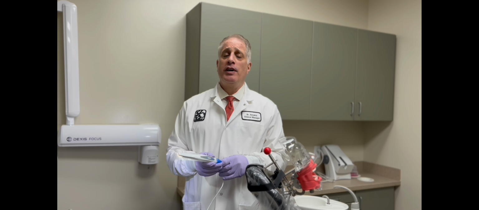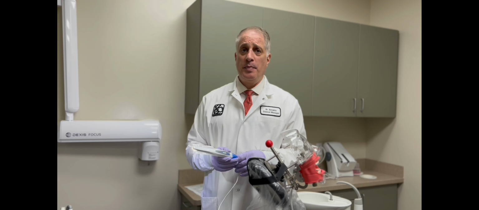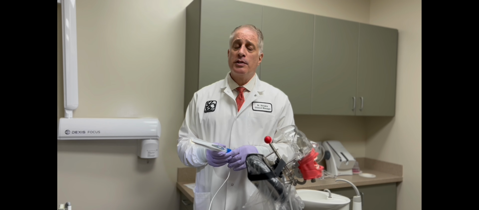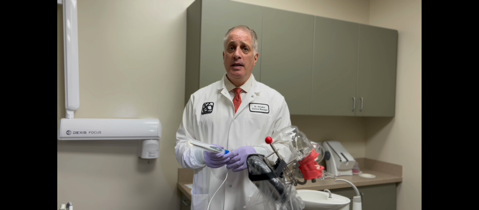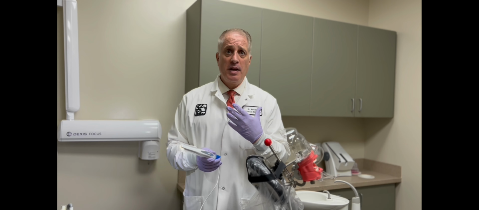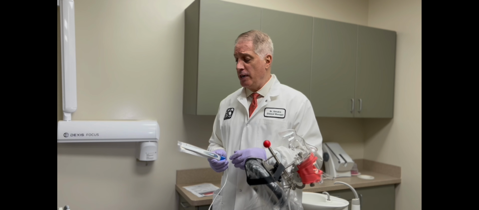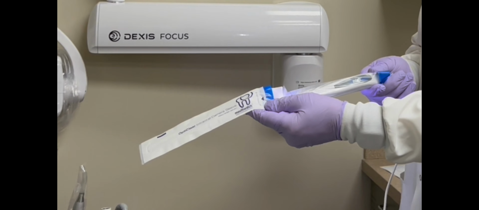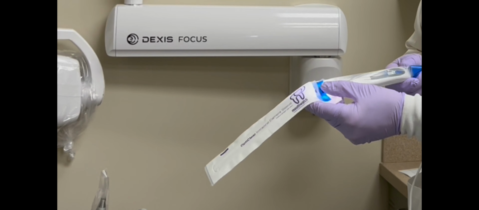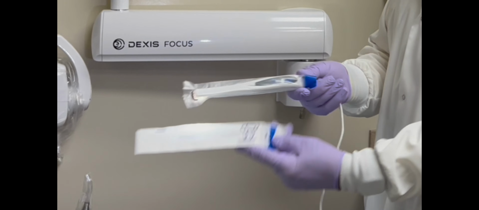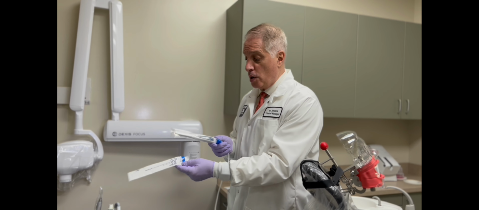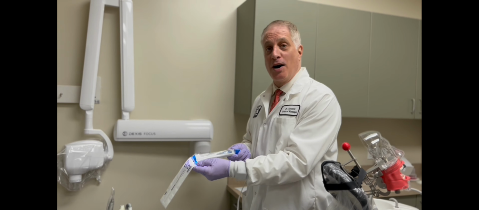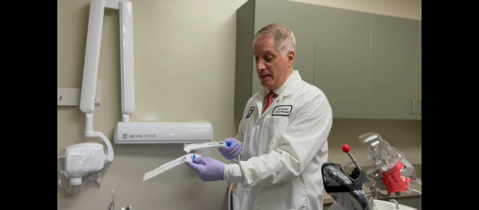Now we're going to demonstrate how to use the intraoral camera on a patient. First and foremost, and most important, is proper PPE at all times. Please forgive me, I'm not using a mask for this demonstration. In addition, speaking of PPE, you'll need to insert the camera into a barrier sleeve, making sure that the logo and the blue bar are inserted in this manner.